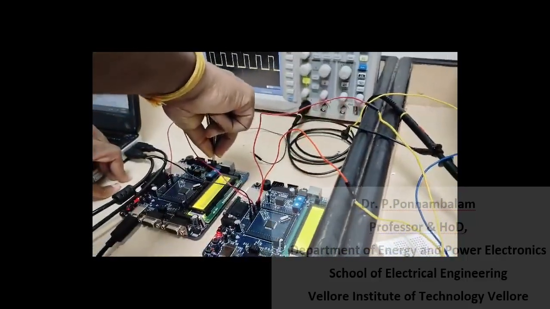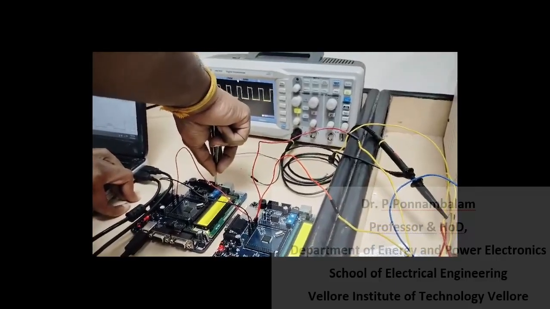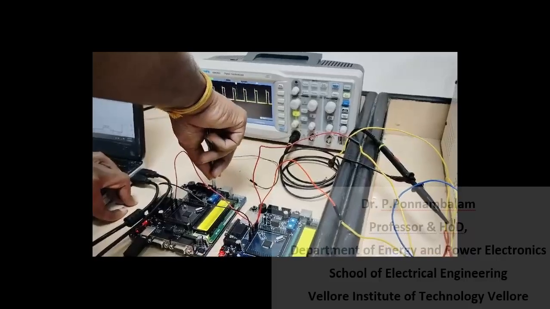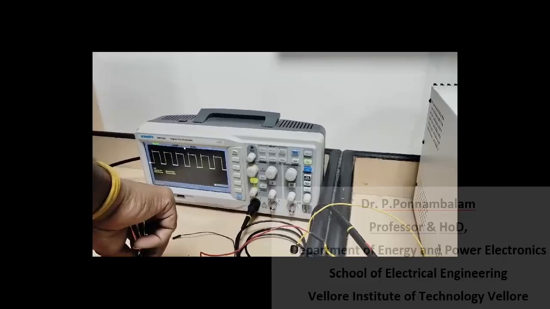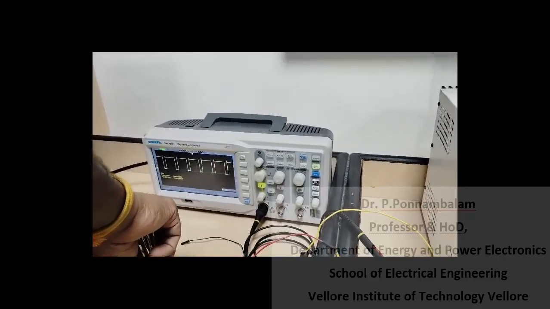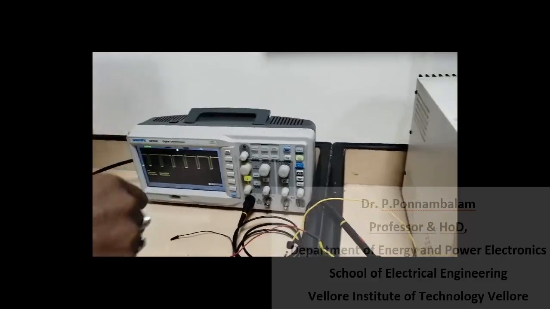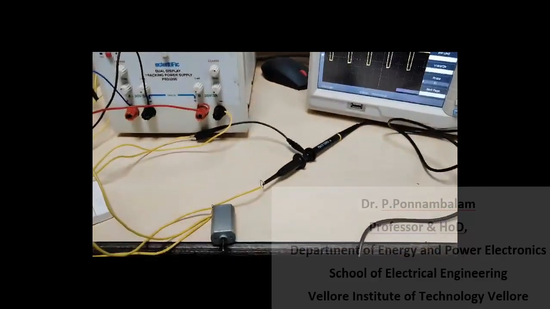Now I'll try to vary the potentiometer for ADC to show the variations in the optocoupler and load and the speed of the DC motor. So now I am increasing the ADC value. You can see the pulse width getting increased. The same is replicated over here, and the speed is increased.